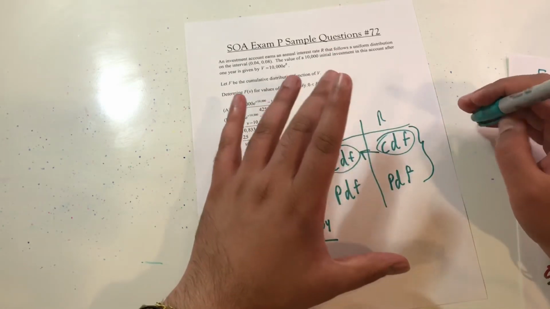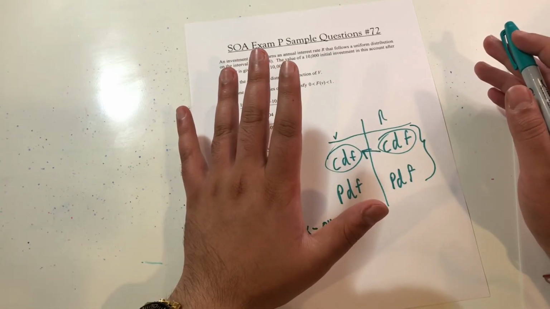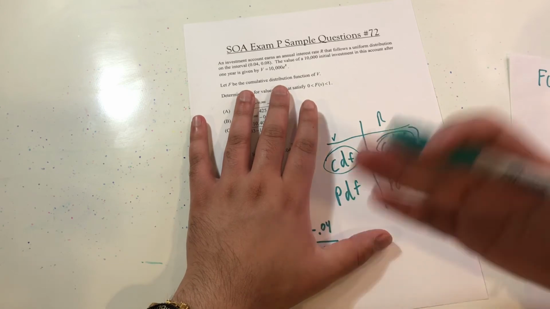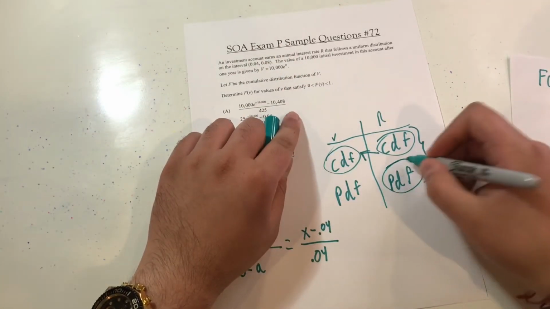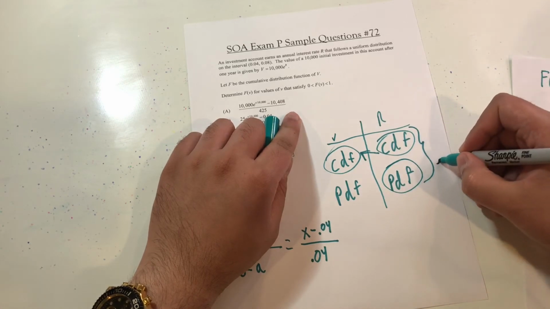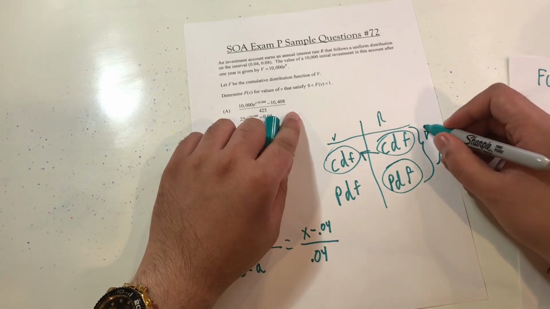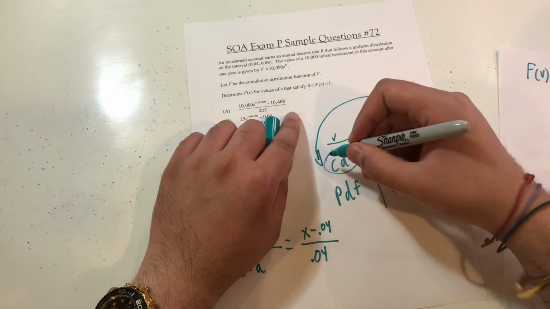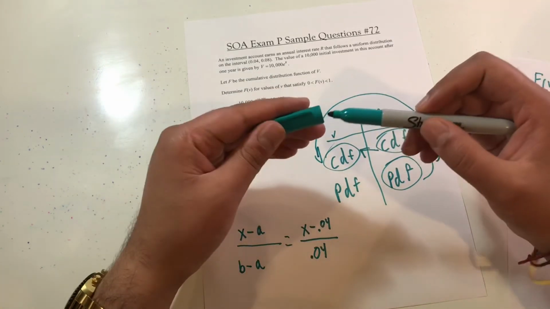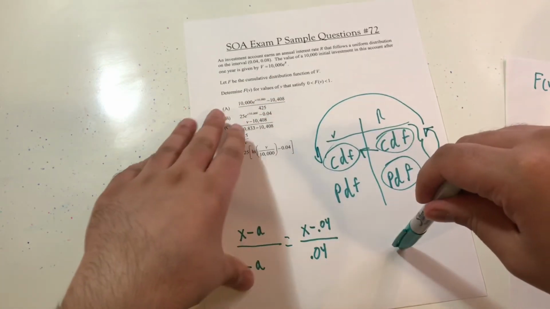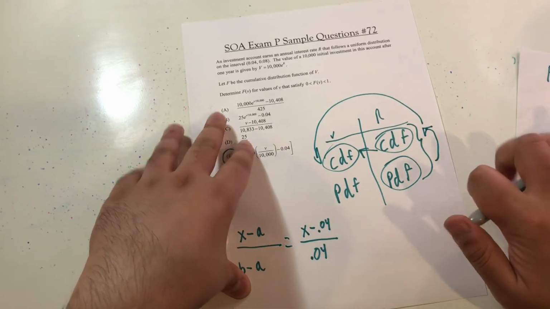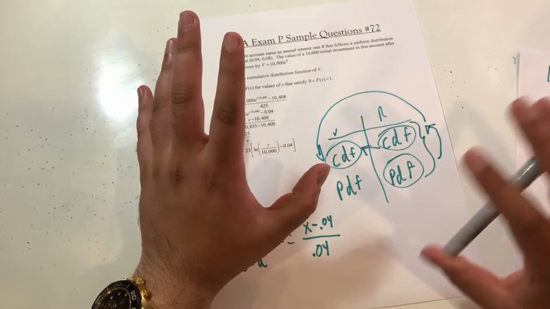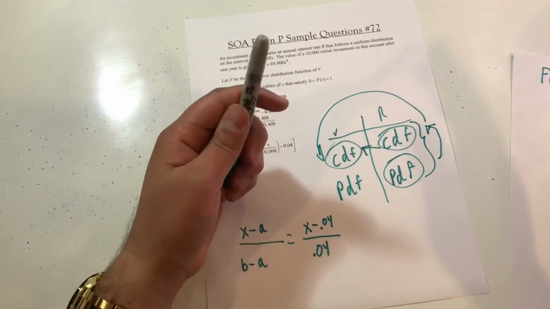This is just an extra thing, and for me, it saves a lot of time. For you, it might not. You might just have the PDF memorized, and from there you can integrate and then do this conversion. That might be quicker for you. But I highly, highly recommend here, memorize the CDF and PDF for all continuous distributions that you should have memorized: exponential, uniform, normal.